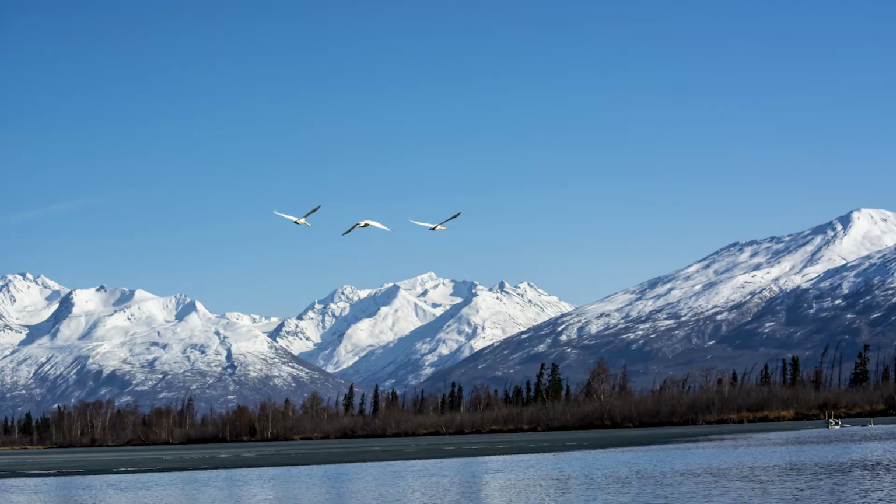Now, with these three swans taken off over the Chugach Mountains from Jim Lake, you see the lake and the trees in the foreground make up the bottom third, with the mountain taking the middle, and then you have all this negative space in the sky, just giving this a nice, peaceful, serene look.